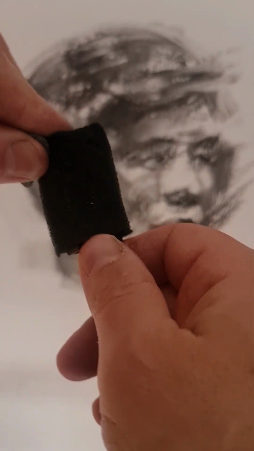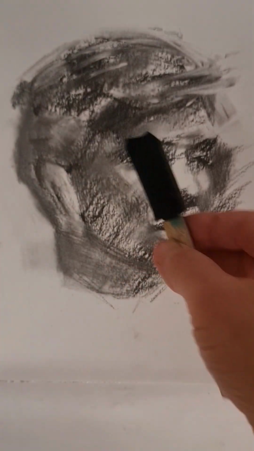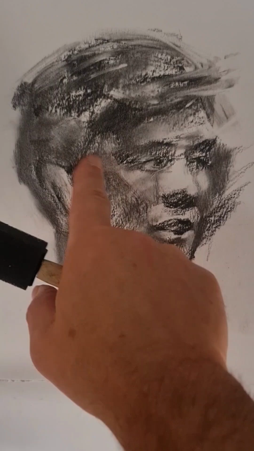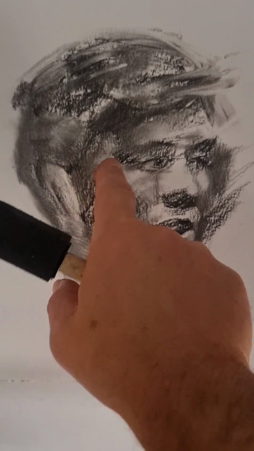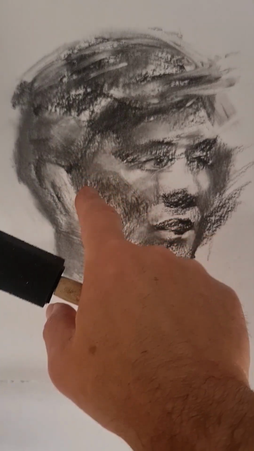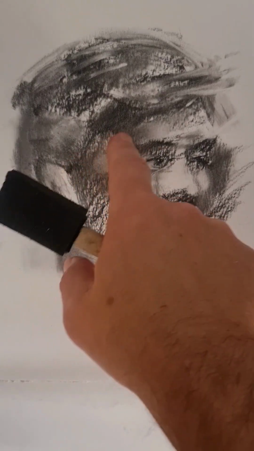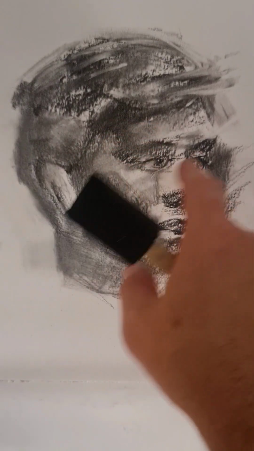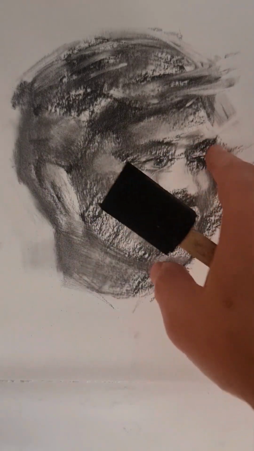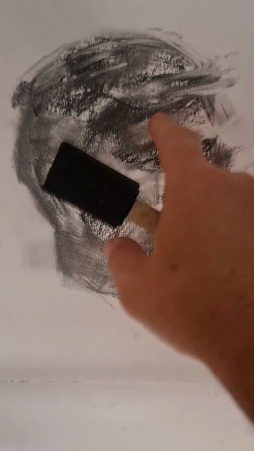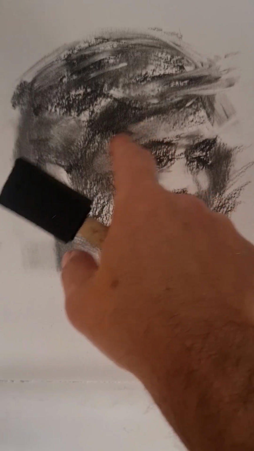Here, I think that dust was not too effective. I'll try again, lift some darks here, but I think at this stage I can even use my finger here. Yeah, that's a lot more effective in the end. And then forehead, lighten it up, brighten it up a little bit more.